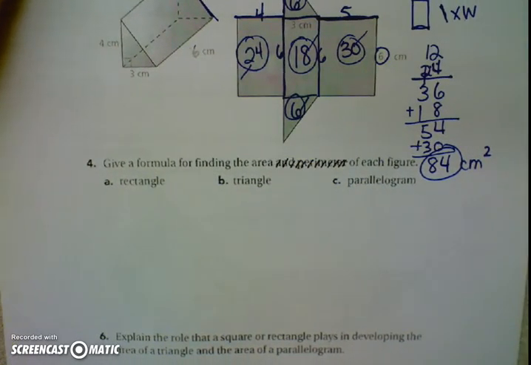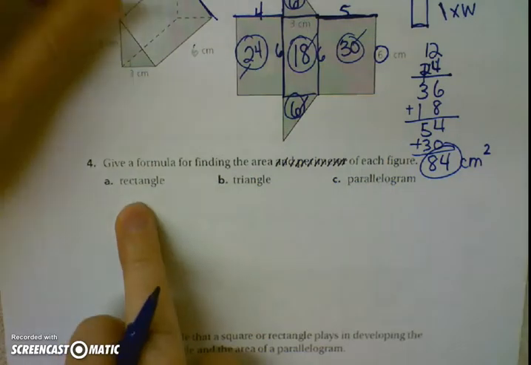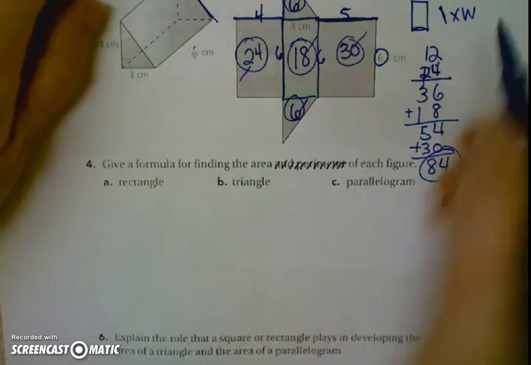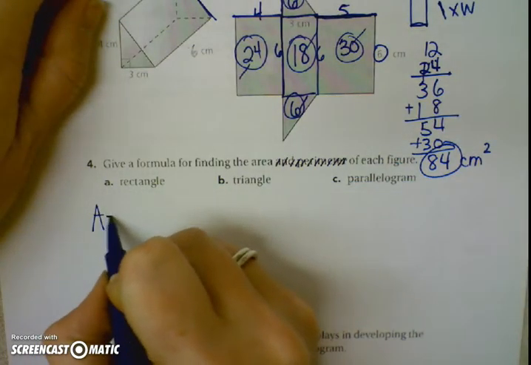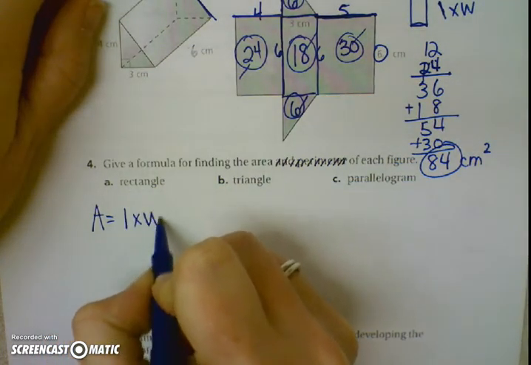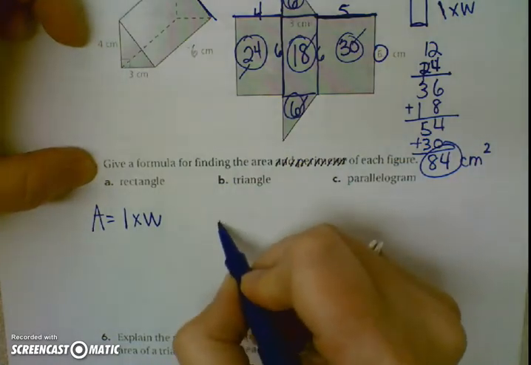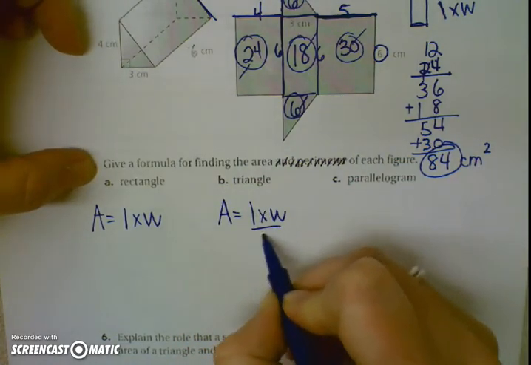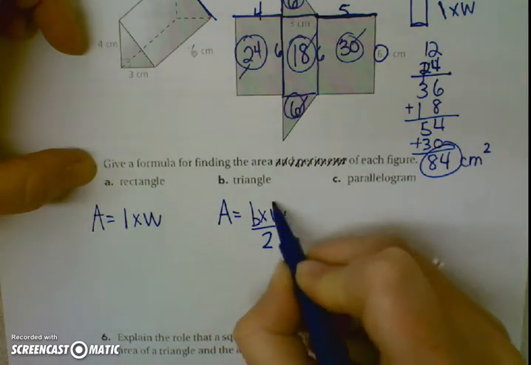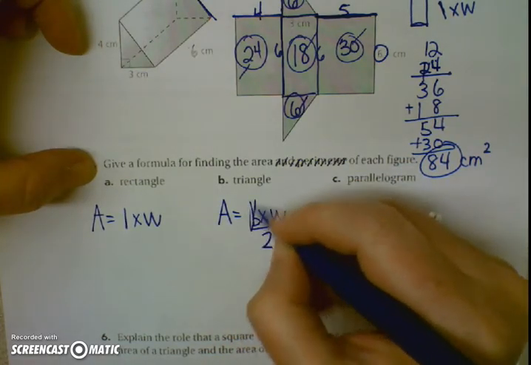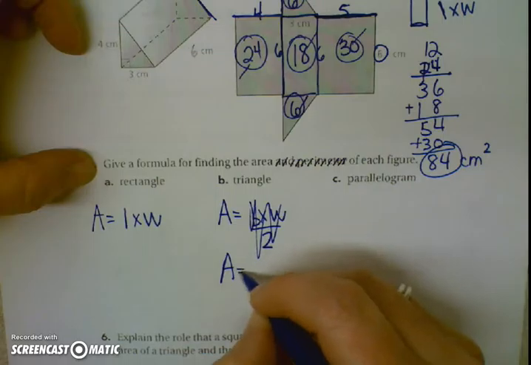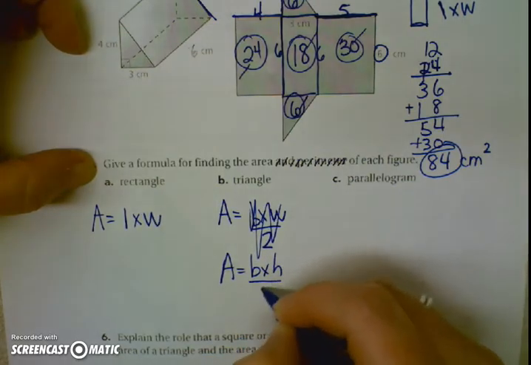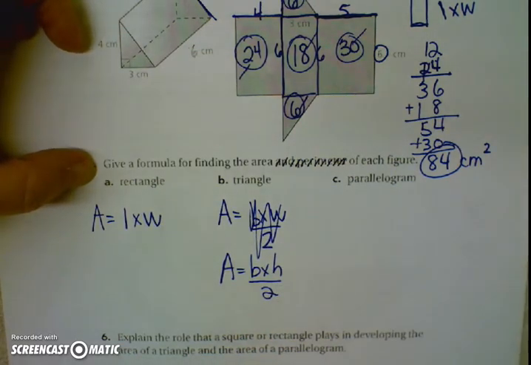All right, next question. Give a formula for finding the area of each figure. All right, a rectangle. We should know these by heart. The area of a rectangle is length times width. The area of a triangle, length times width divided by 2, or we can call it base times height. Let's call it base times height. That's what we've been calling it so far.